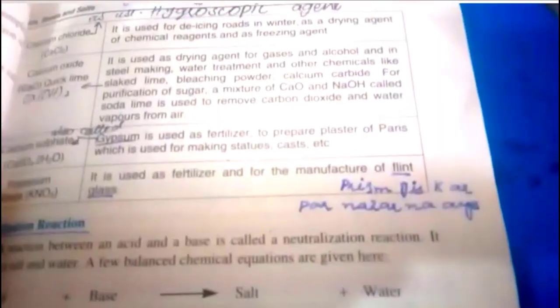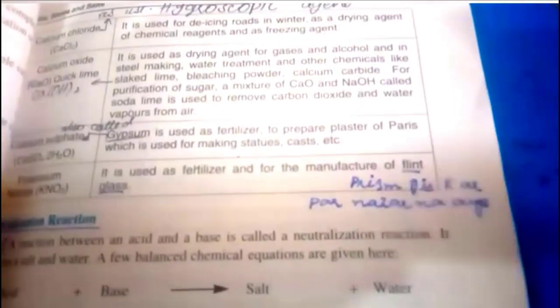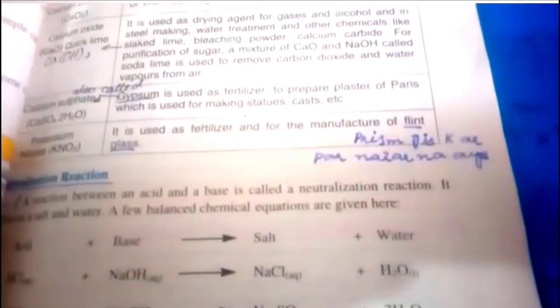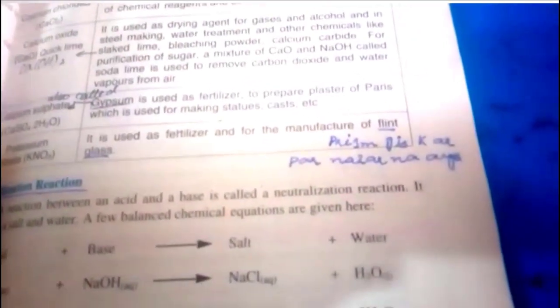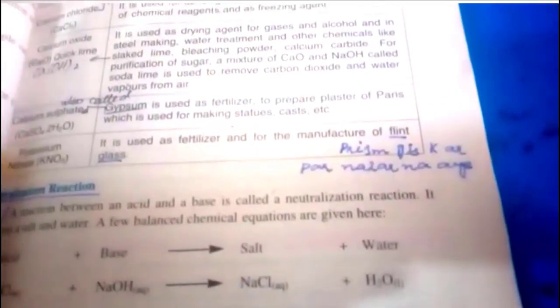Calcium hydroxide, bleaching powder, calcium carbide, purification of sugar, manufacture of calcium oxide, sodium, so many applications. And calcium sulfate is used as gypsum to prepare plaster of Paris, for making statues; a cast is also a type of statue. And potassium nitrate is used for fertilizers, and flint for glass, okay.